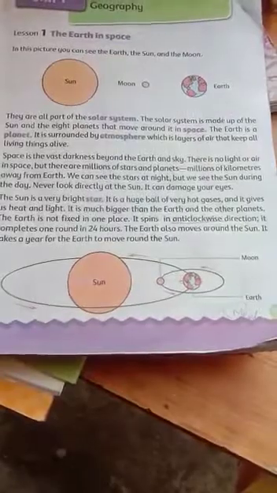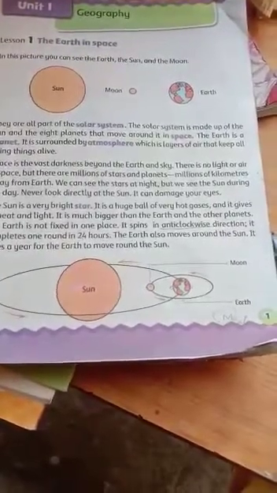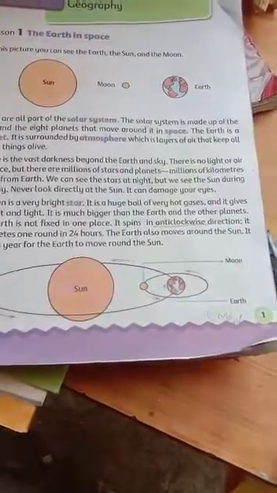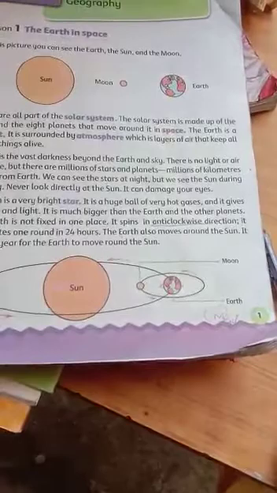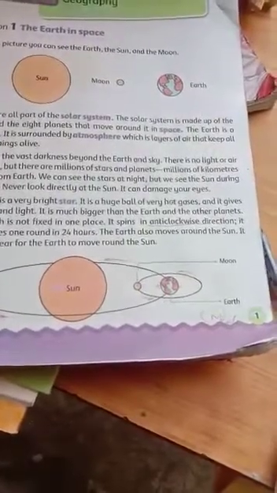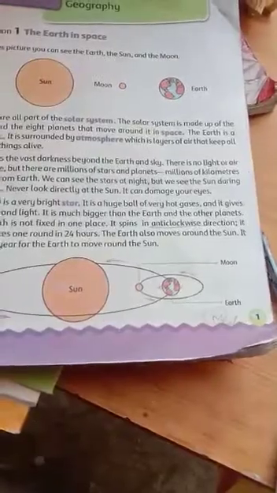The Earth also moves around the sun. It takes a full year for the Earth to move around the sun. As we see the sun, the moon, and the Earth in this picture, the Earth is moving around the sun and also moving around its axis, and even the moon revolves around the Earth. The circle of the moon is over here, in the center. As you saw, this is the moon, and it also circles around the Earth, and even the Earth moves around the sun.